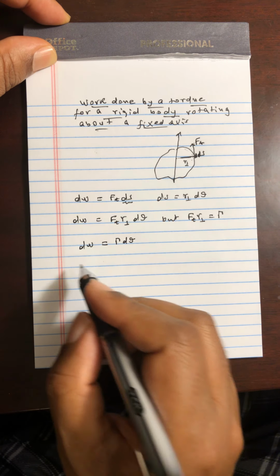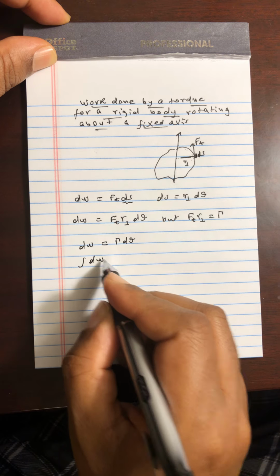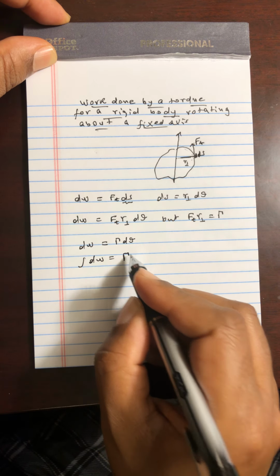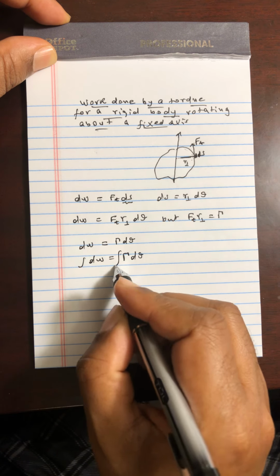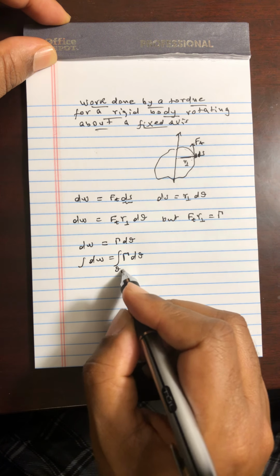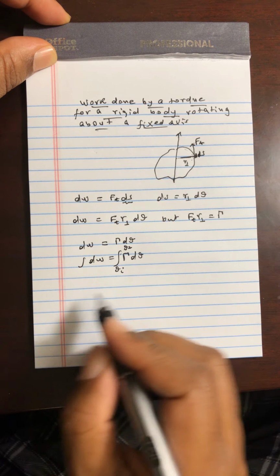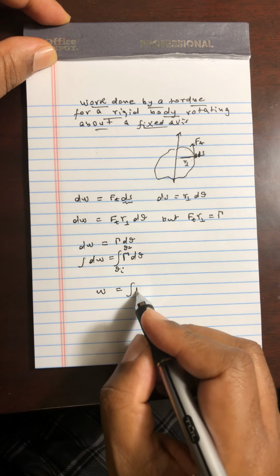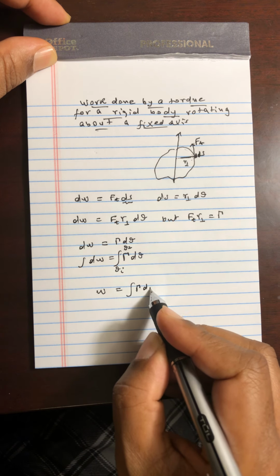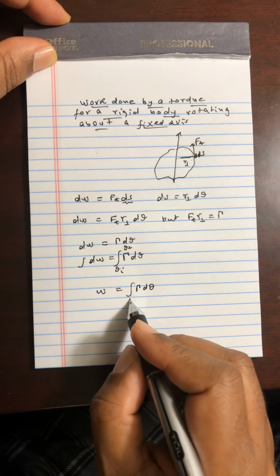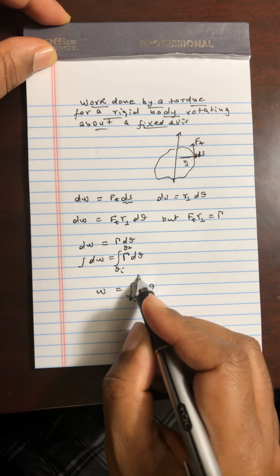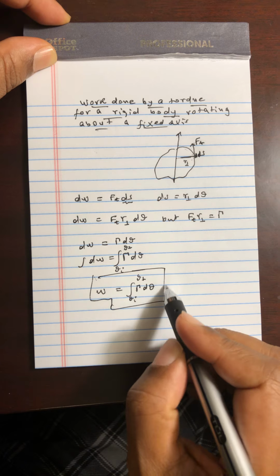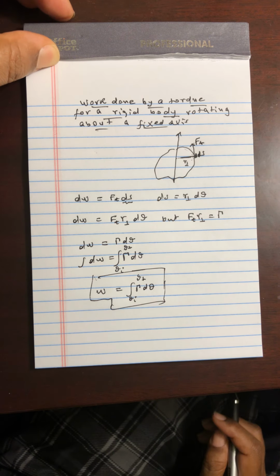It follows that the total work done in displacing it by a certain angle would be the integral of this value, let's say from theta initial to theta final, okay? So we have the following formula. Work done by torque equals the integral of torque integrated with respect to the angle going from initial angle to a final angle, okay? So this is the formula for the work done by a torque, okay?